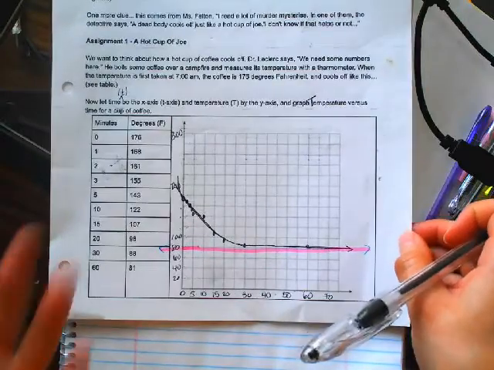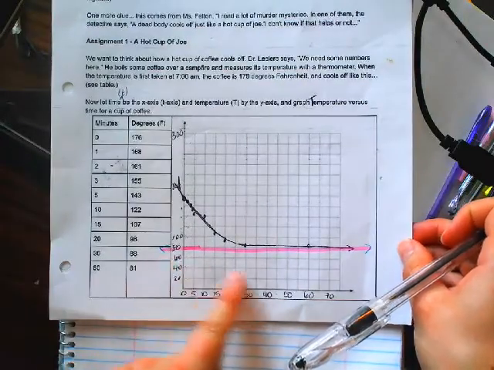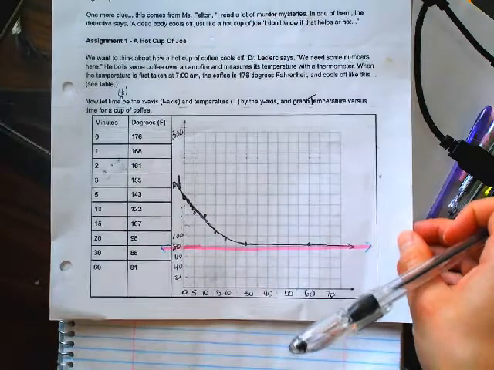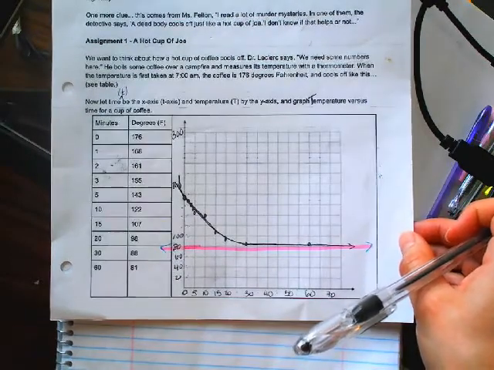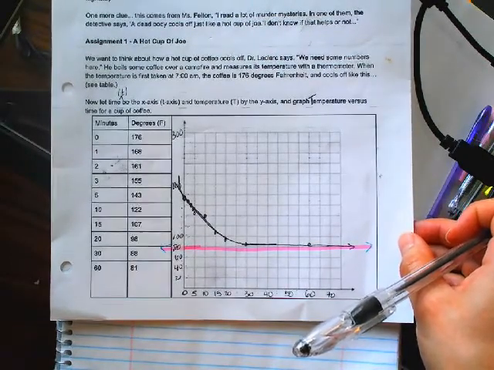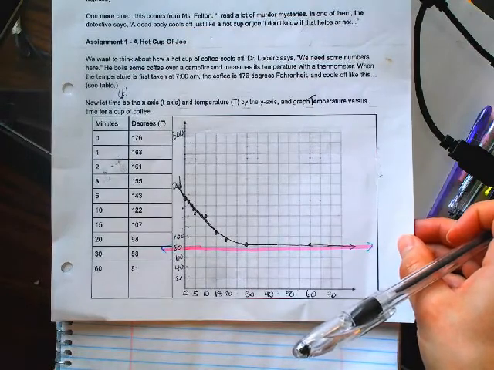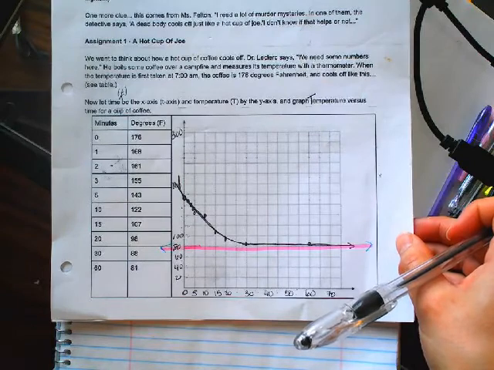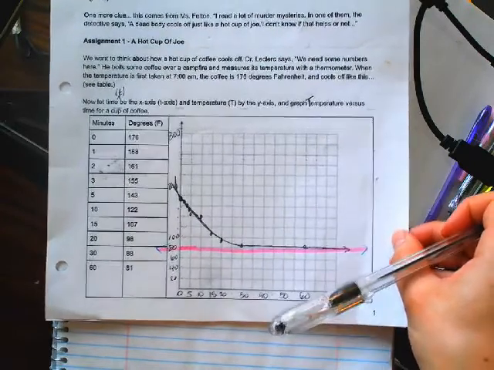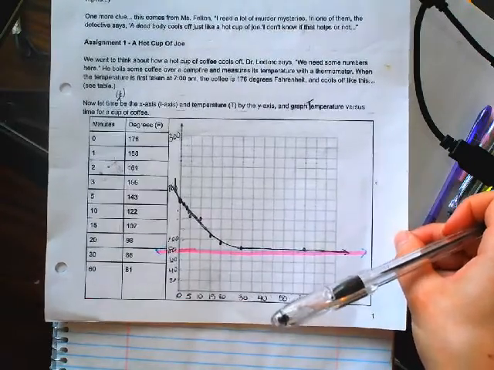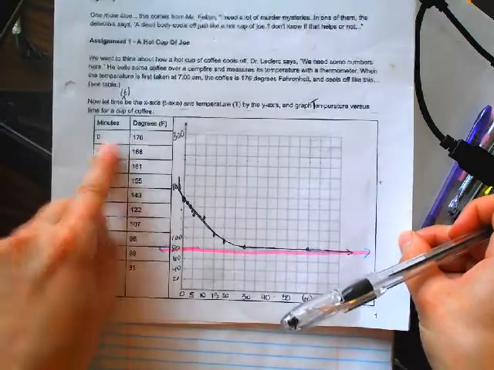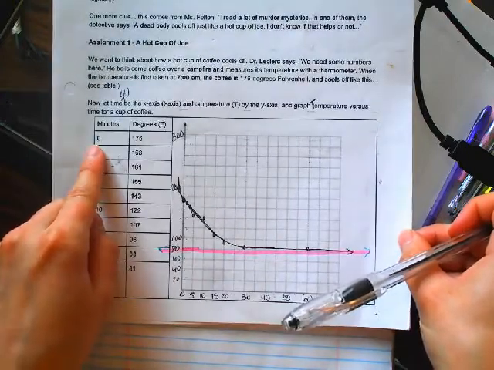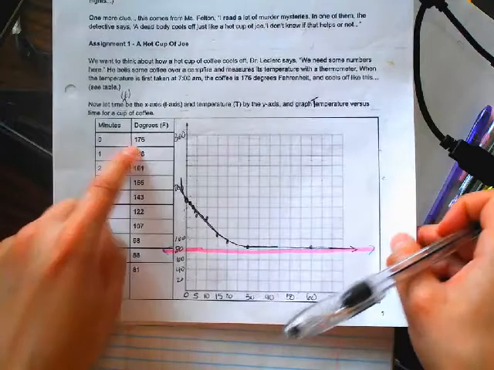It should look something like this, where you have a horizontal asymptote at y equals 80. Obviously, if the air temperature is 80 degrees, the coffee can't get any colder than that because it's sitting out in the open. And in order to get your exponential equation f of t, with temperature as a function of time, you're going to need this point here. This is your initial value, 0 minutes, 176 degrees.